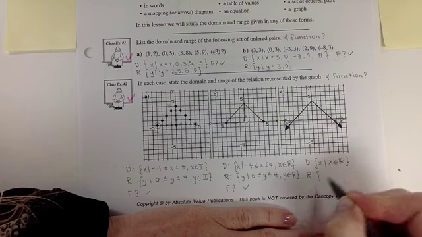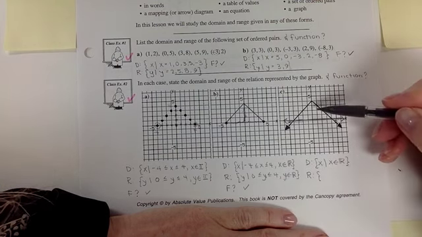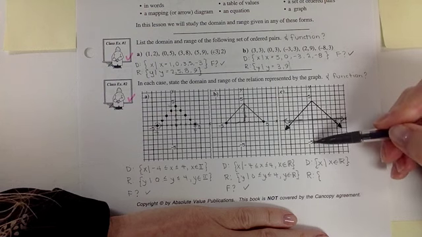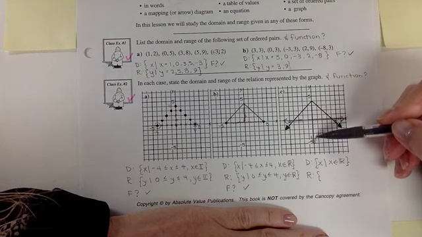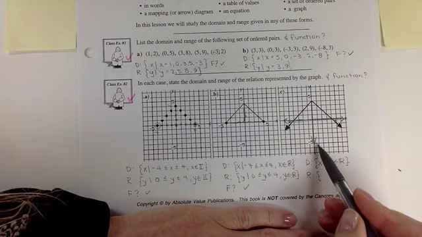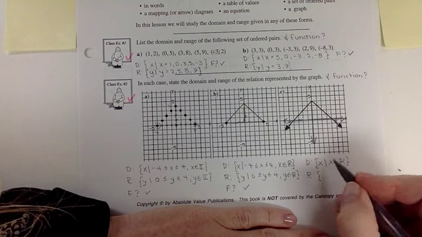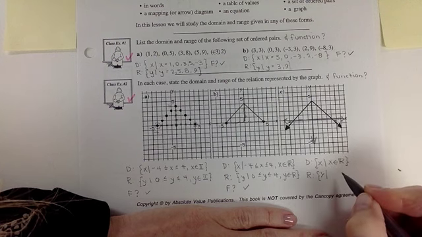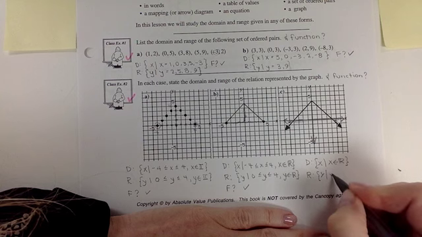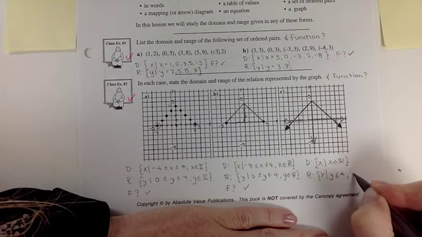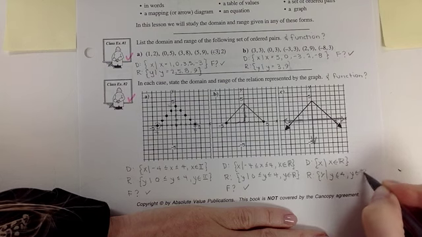Range. Okay, let's imagine the same thing, squishing it onto the y-axis. And I'm going to have everything from 4 down. So y such that y is less than or equal to 4, and y is in the set of reals.